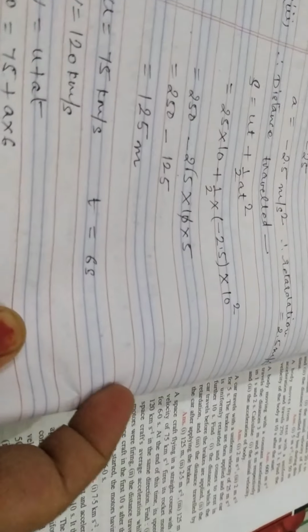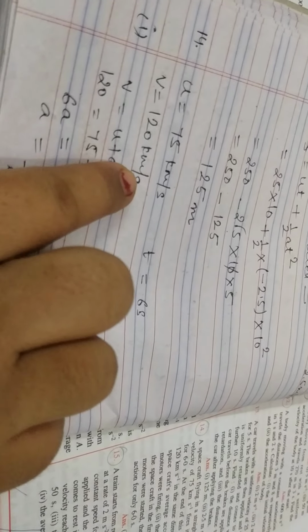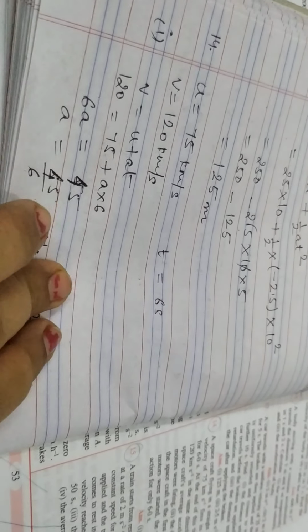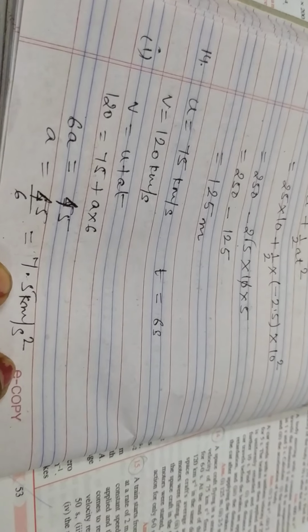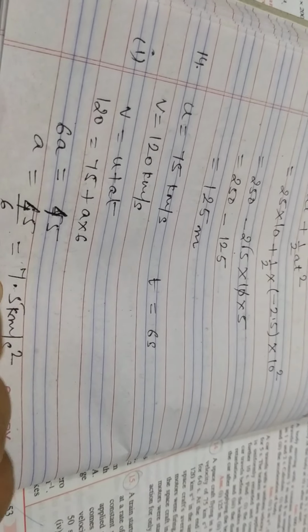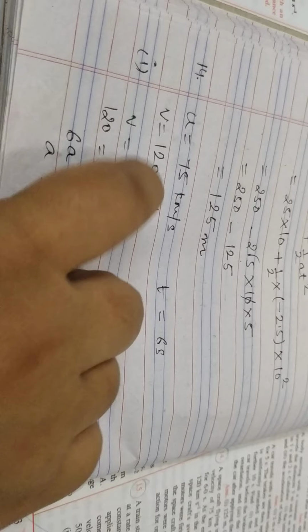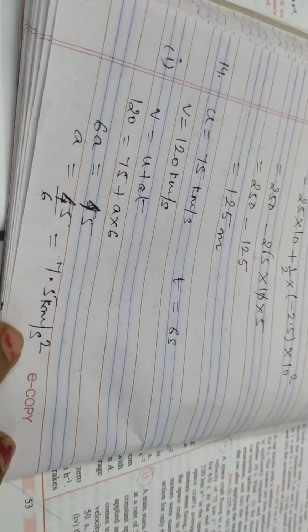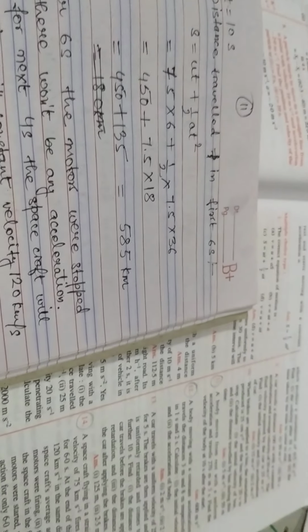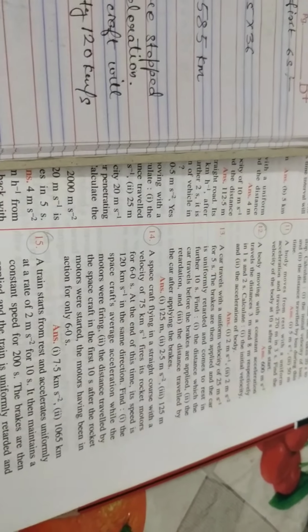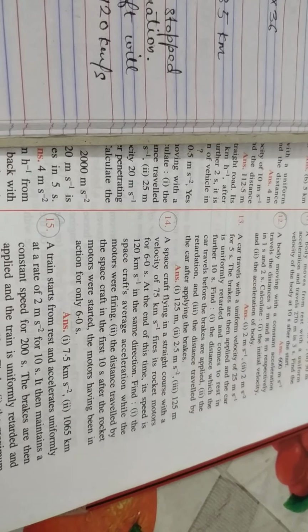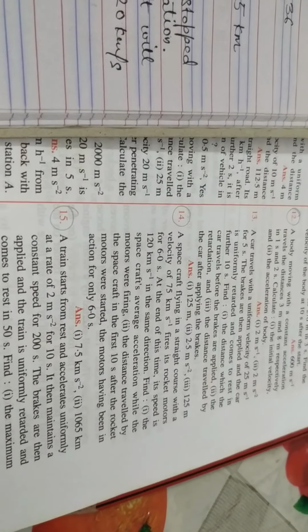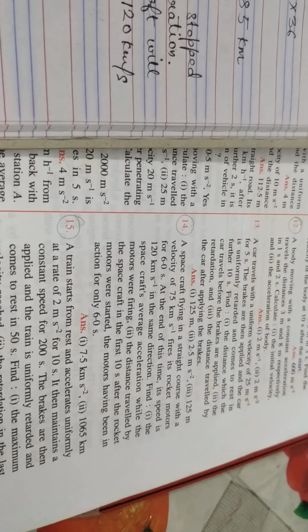So when U, V, T, all the things are given, V is equal to U plus AT, and you can calculate A from here. Now see, ideally we put the unit as meter per second, but here it was given in kilometer per second. So we have taken it as kilometer per second square. Find the spacecraft's average acceleration, that we have done.